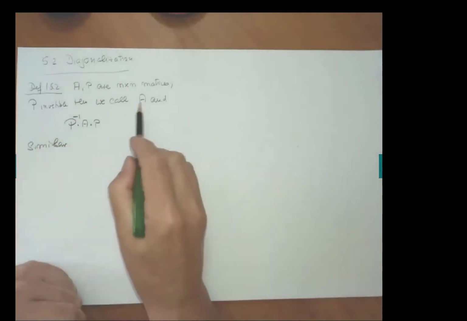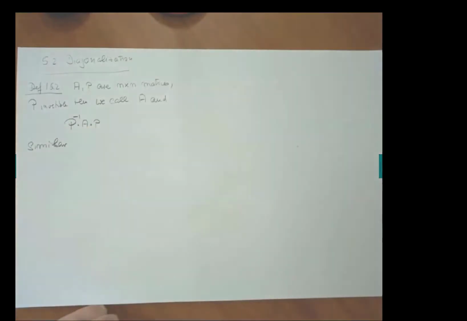So the matrix A and this matrix are called similar, and P can be any invertible matrix you like. Then these two matrices are considered similar.